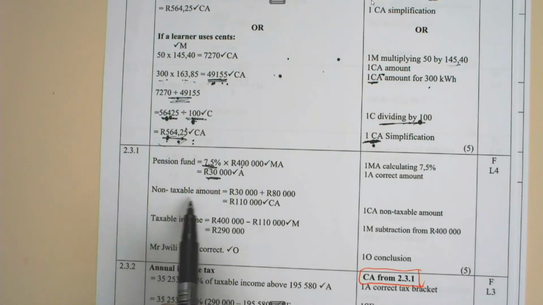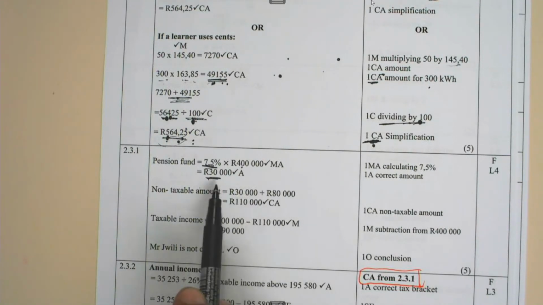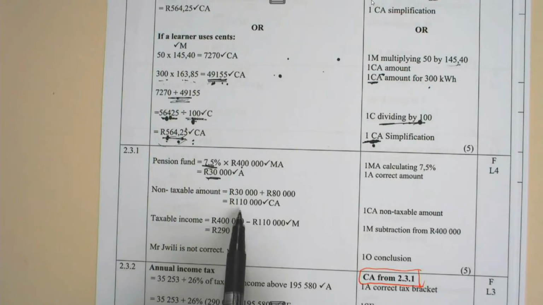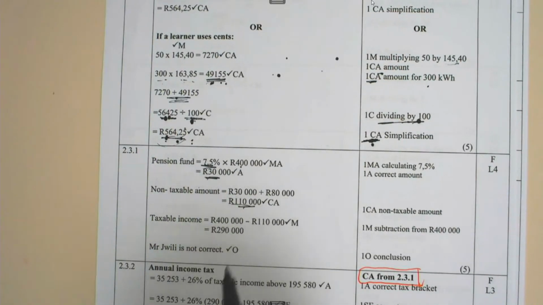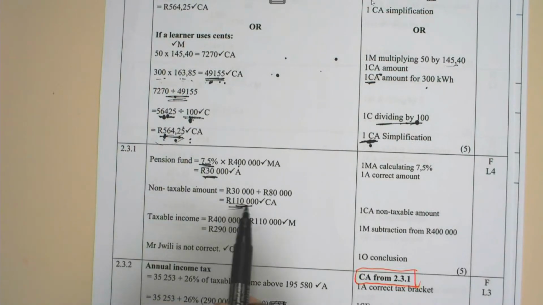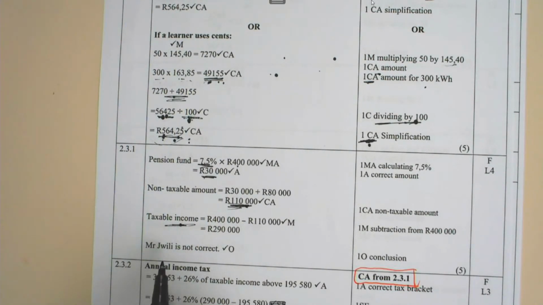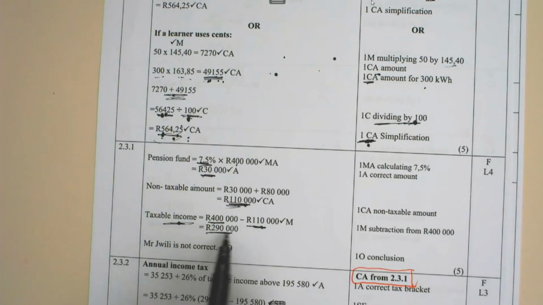And then for the non-taxable amount, you add 30,000 plus 80,000, then you get 110,000. Remember, this is the non-taxable amount, meaning you are not going to tax that amount. Now, to get the taxable income, you have to subtract 110,000 from 400,000.